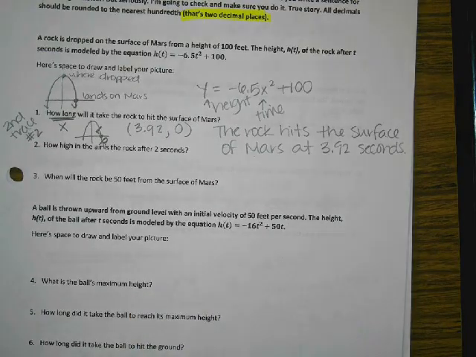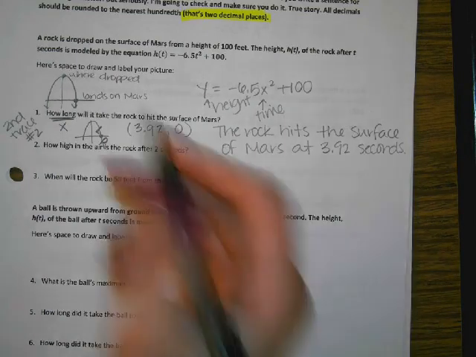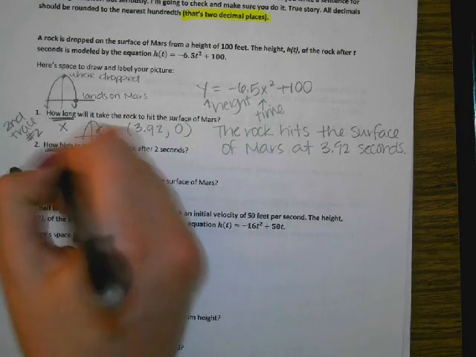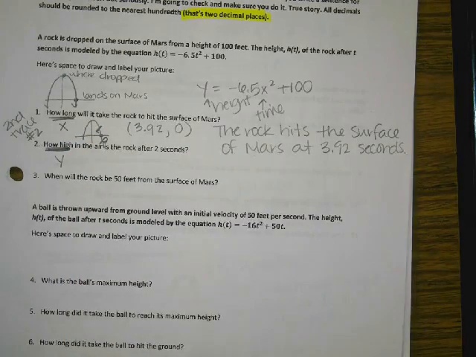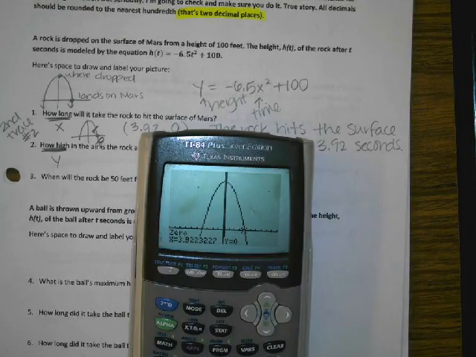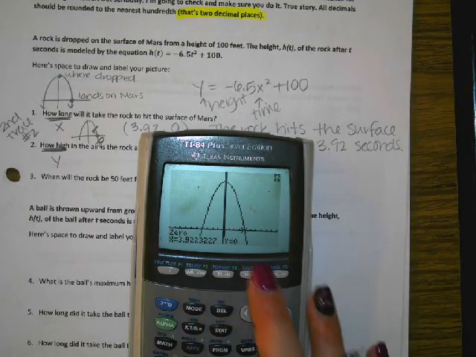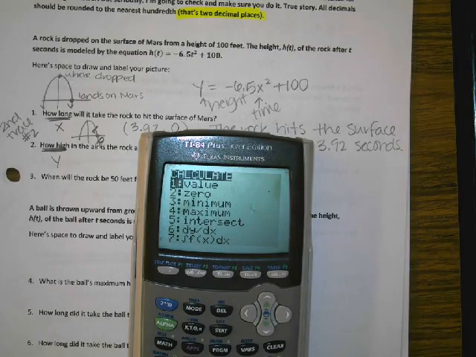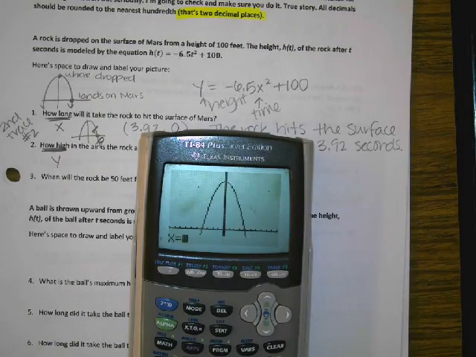How about the next question? It says how high. So that how high means it's asking for y. So how high in the air is the rock after 2 seconds? So what do we do? So second trace, and hit number 1, and then plug in 2.